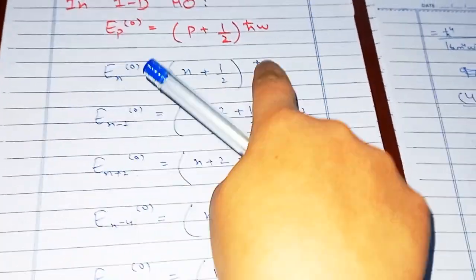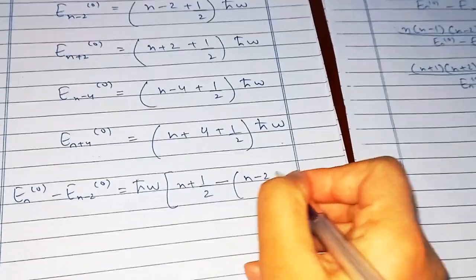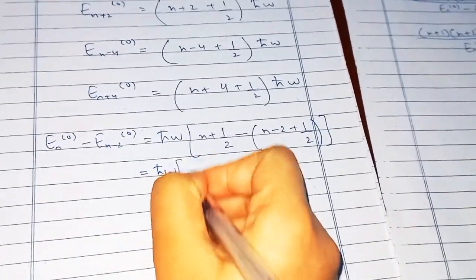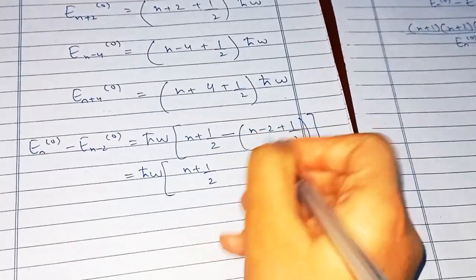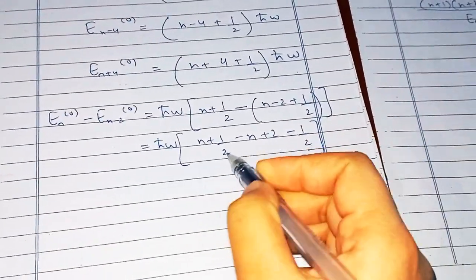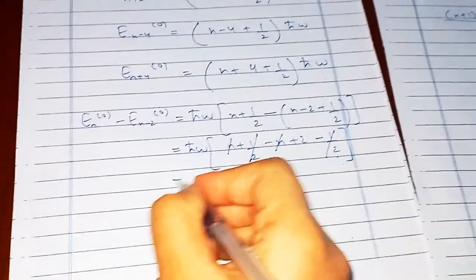So what is En of 0? It's this. I'm taking h cut omega common because they are common. And we have n plus 1 by 2 first. Then we have En minus 2, which is this, n minus 2 plus 1 by 2. So minus bracket, because it's minus, so you are supposed to use the bracket. It's h cut omega, n plus 1 by 2 multiplied by minus inside, so the sign changes: minus n plus 2 minus 1 by 2. The 1 by 2 and minus 1 by 2 cancel out, minus n plus n cancels, so it's 2 that is left, so it's 2 h cut omega.